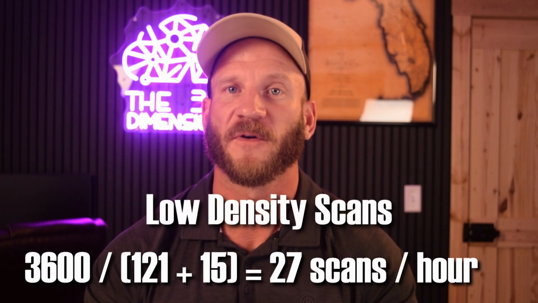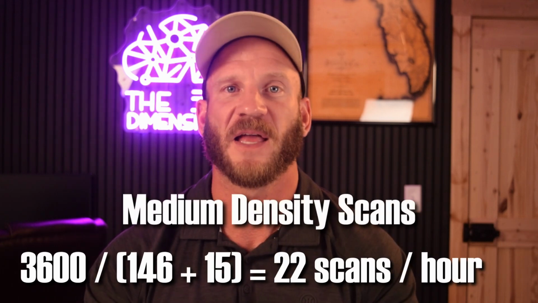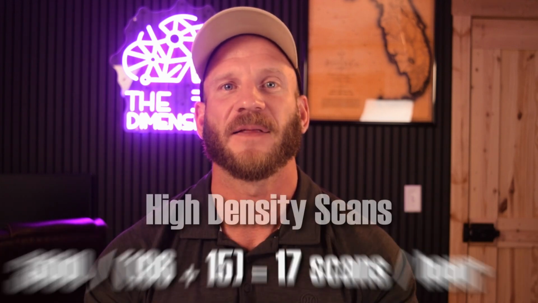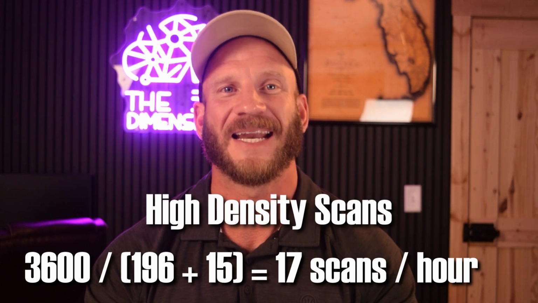If we want colorized points and panorama imagery, those production values reduce to 27 scans per hour for low density, 22 scans per hour for medium density, and 17 scans per hour for high density.